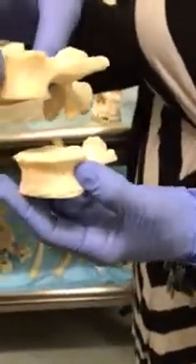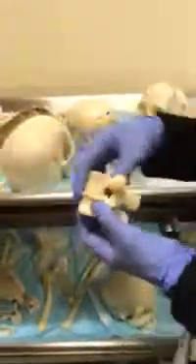Okay? Okay, now should we move to atlas and axis? These are the very first cervical vertebrae. We have 7 cervical vertebrae, but the C1, the very first one, is very specialized. So is C2, axis. Here's atlas, and here's axis. So there's axis, and here is Atlas.